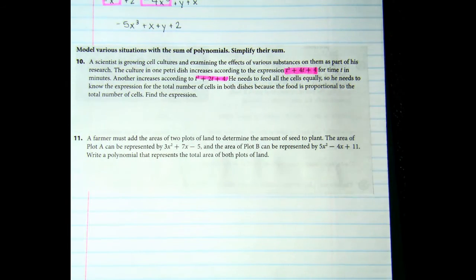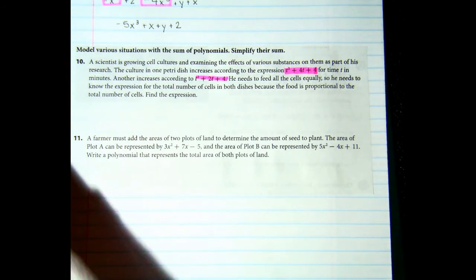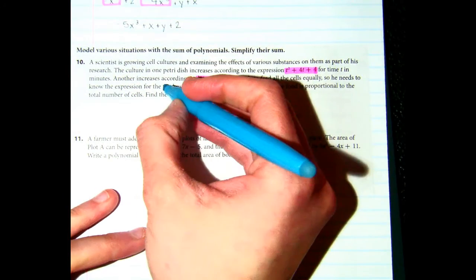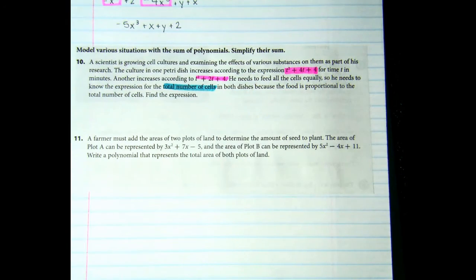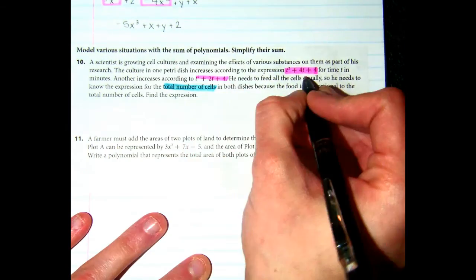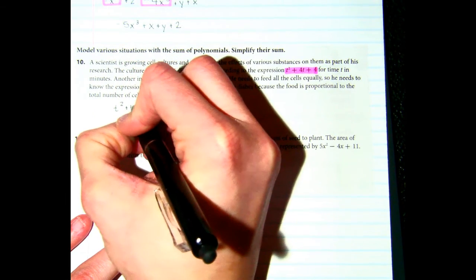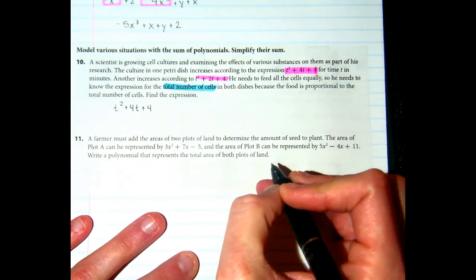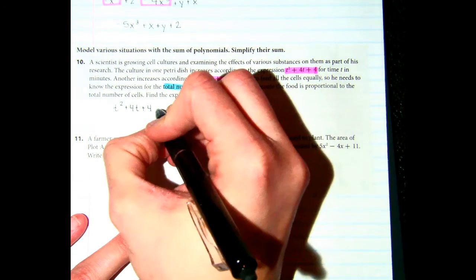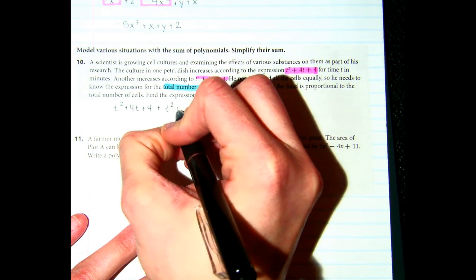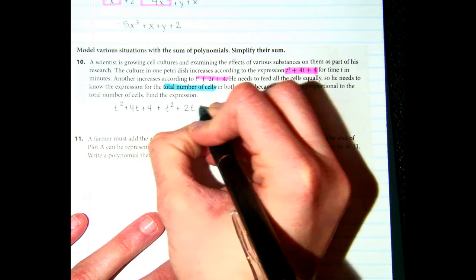It doesn't say addition. It says growing. It also says what? Total is your key word. Total number of cells. That tells us I need a sum. I need to add something together. So what am I actually going to be adding together? Okay, t squared plus 4t plus 4. Okay, and what else? Yep, I already got that one though, so I'm going to do the 2t one this time.